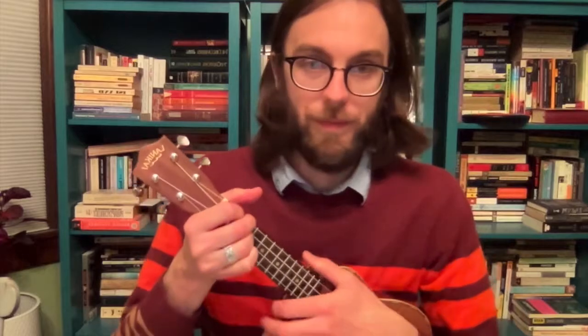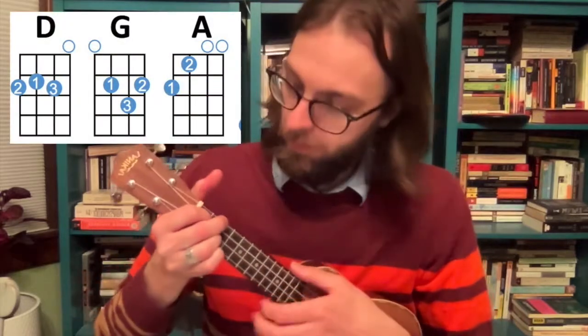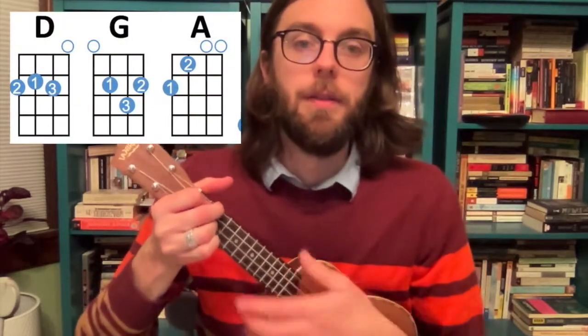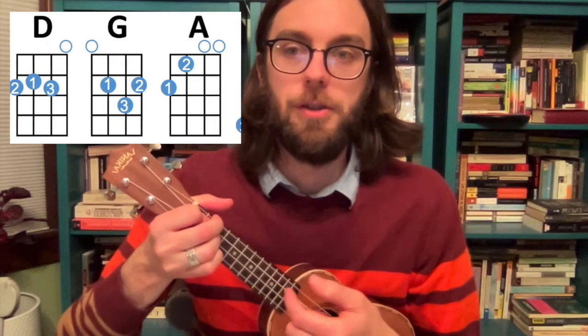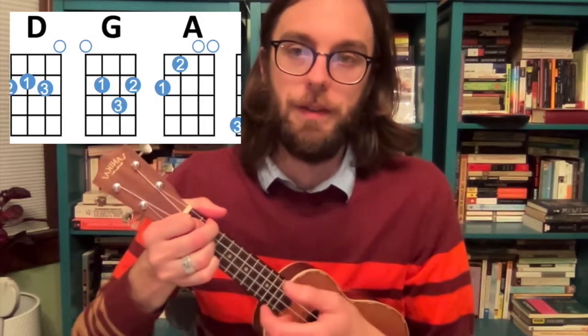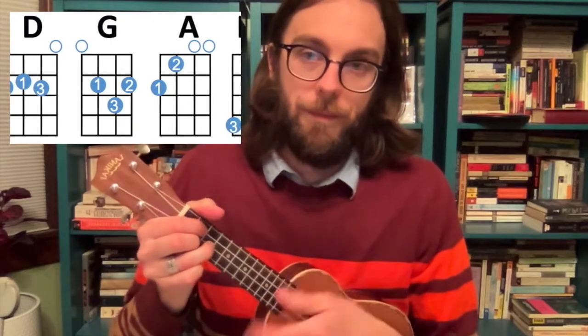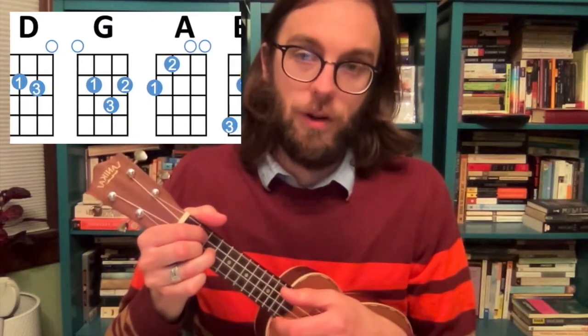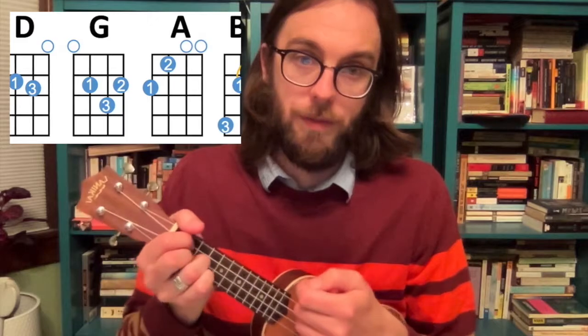So same concept in different keys. Let's look at the key of D. The D chord. Little cluster there, the 1, 2, and 3rd finger all on the 2nd fret. Then the G chord is the 4th chord.